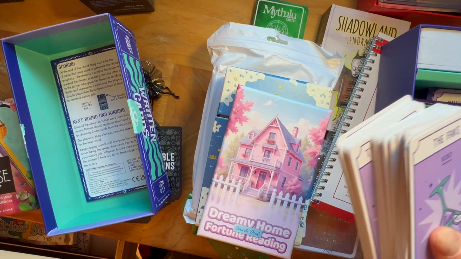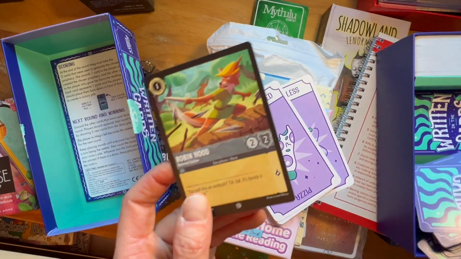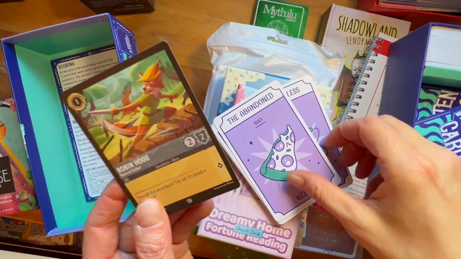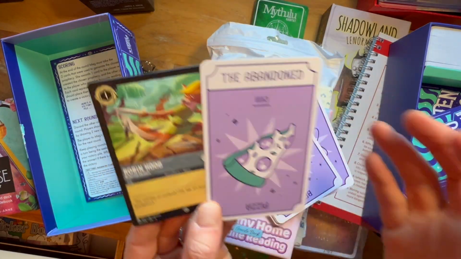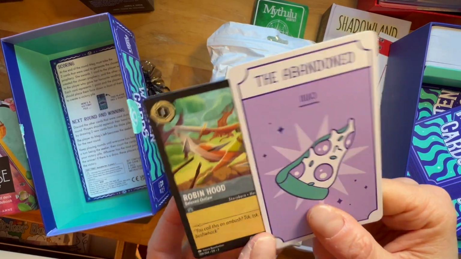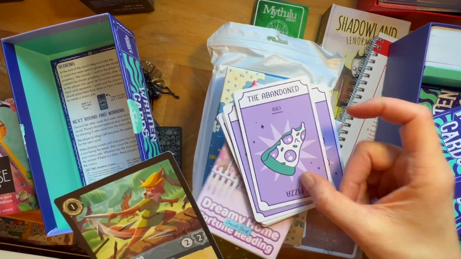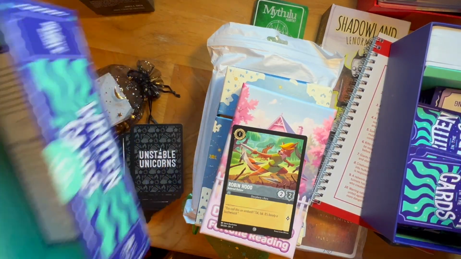So if I have, let's do Robin Hood, and I'm using one of these types of cards, it could be Robin Hood the Abandoned, right? So whatever the world, whatever the story I'm going to be placing this character in, this is its role. It's been abandoned, right? Maybe that's a little bit of backstory and history to it.